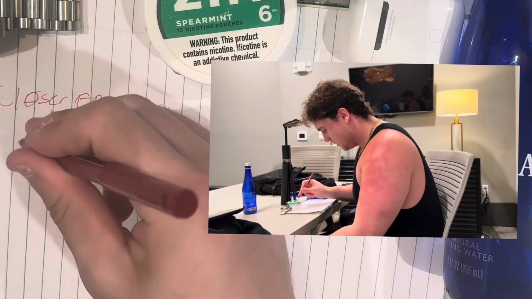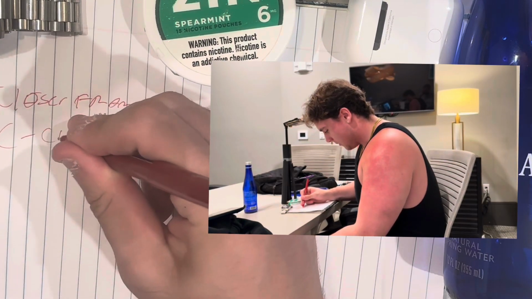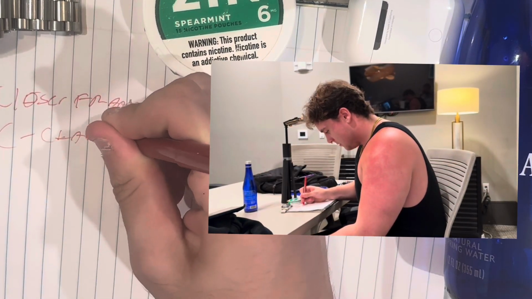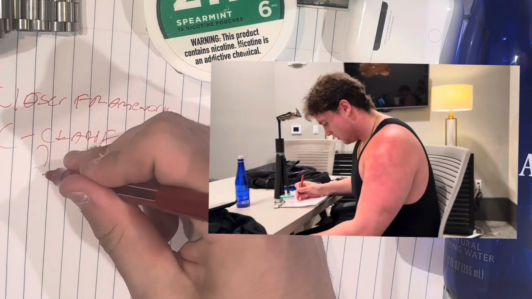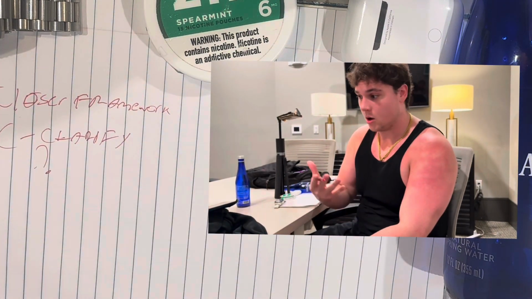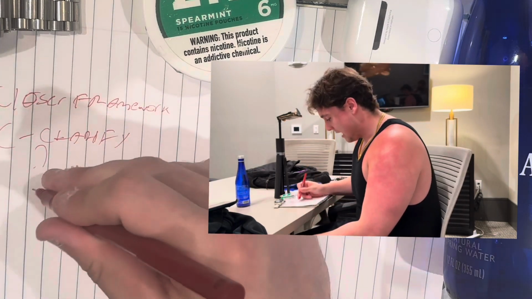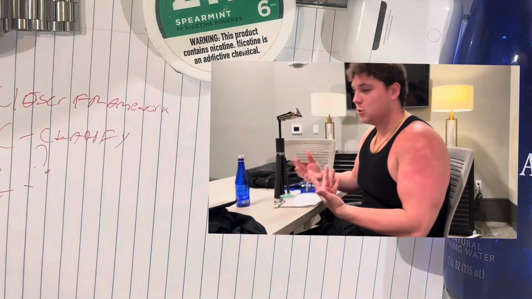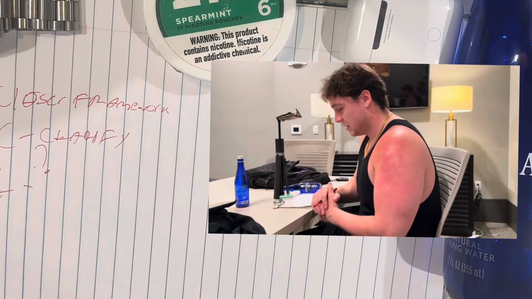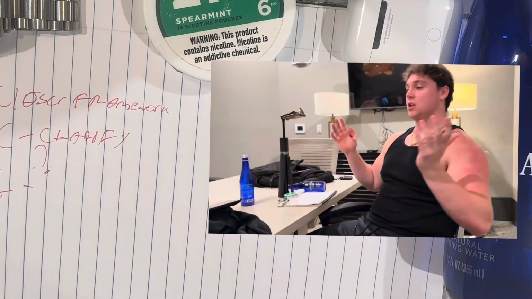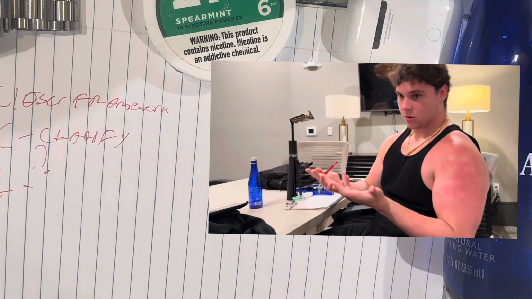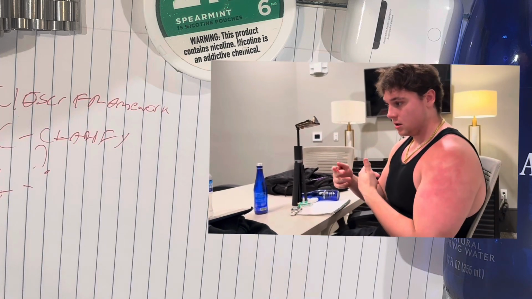Closer framework. C, clarify. Clarify why they're here. Why are they here? Where's their business at, right? And then L, label the issue. What is wrong with their business? Can they not scale? Are they doing this? Like, what's the overarching issue? What's the overarching problem? And then we're gonna reverse engineer, right?